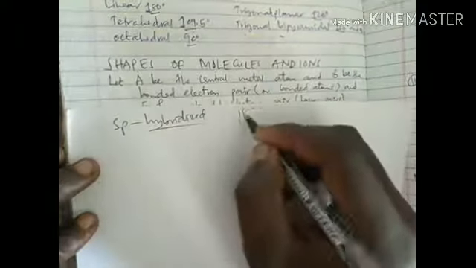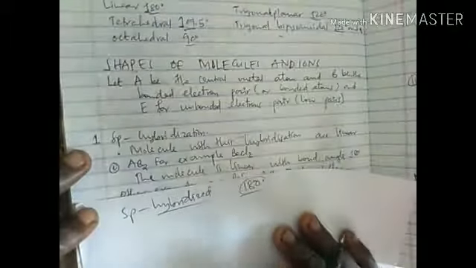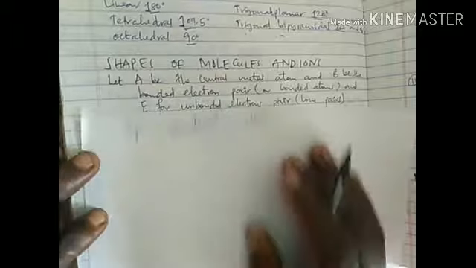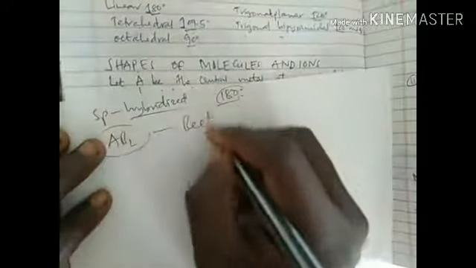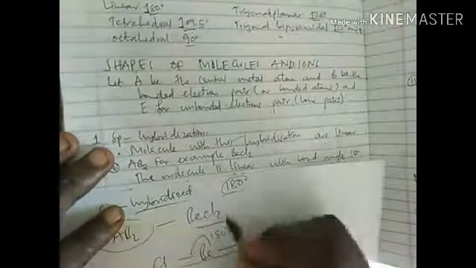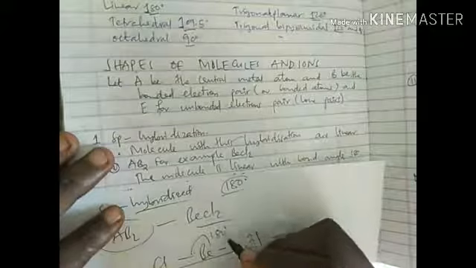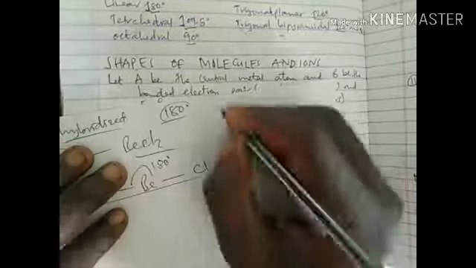So the bond angle is required to be 180 degrees. For example, if you are taking AB2, meaning we have no lone pair, here we have beryllium chloride. For this molecule, it will be beryllium, then chlorine, and our bond angle will be 180. The shape will be linear. No modification can take place in this molecule because we don't have a lone pair.